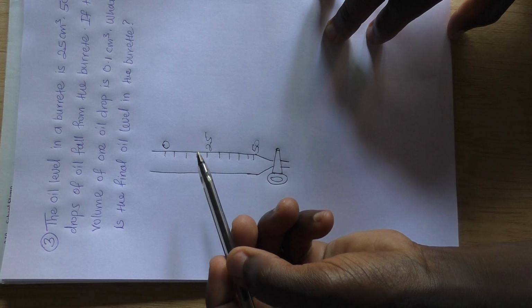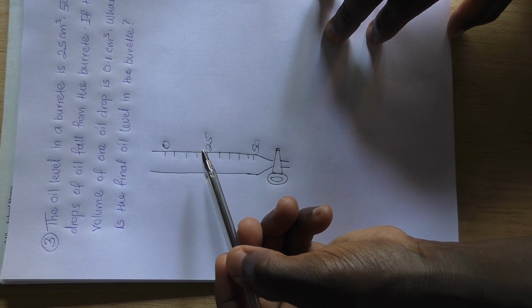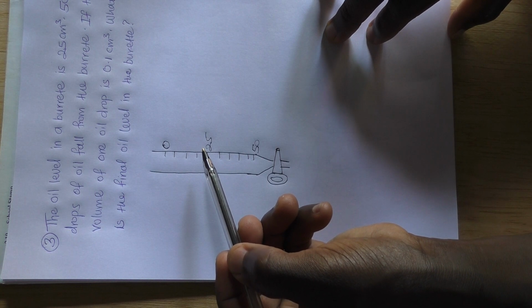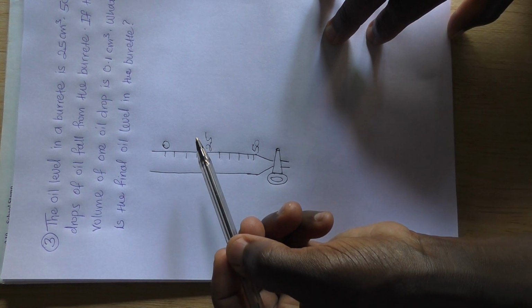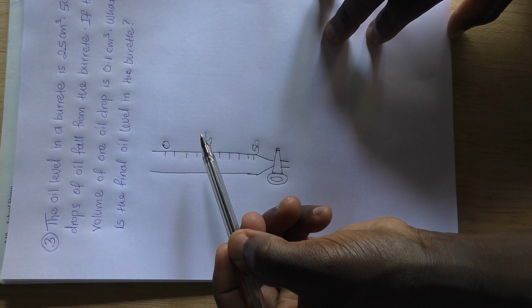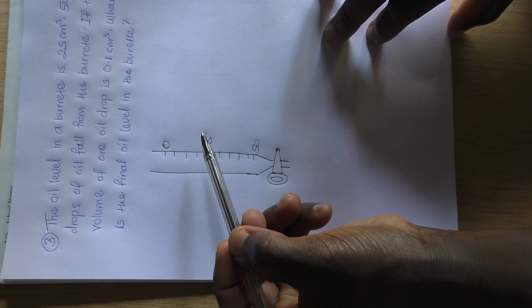Now, we are told that there were 50 oil drops that were given out. So, they want us to find the final oil level in the burette if each of the 50 drops had a volume of 0.1 cubic centimeter.